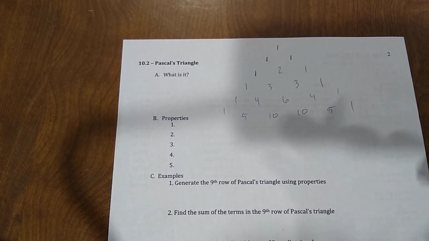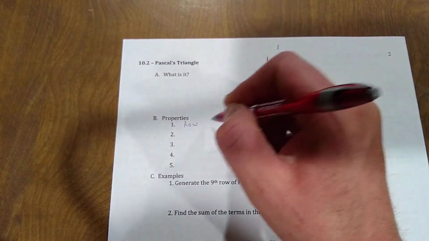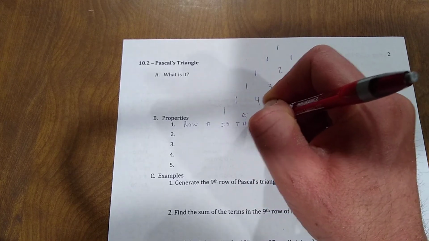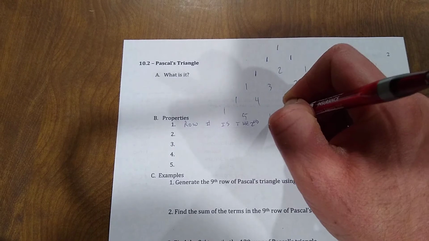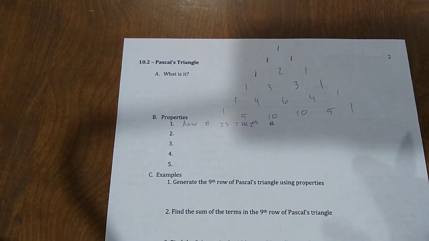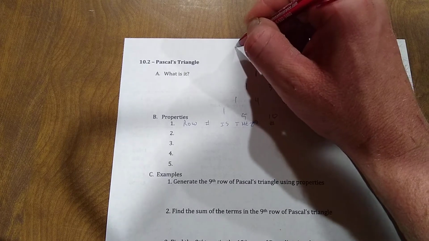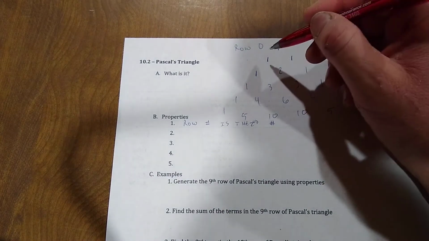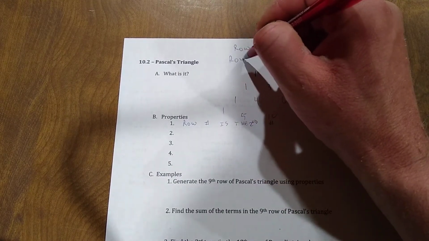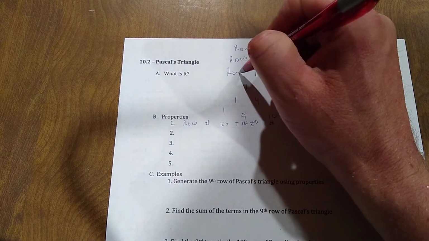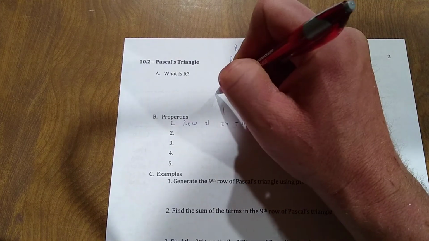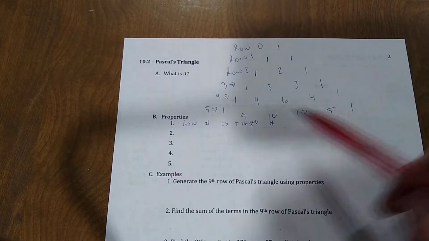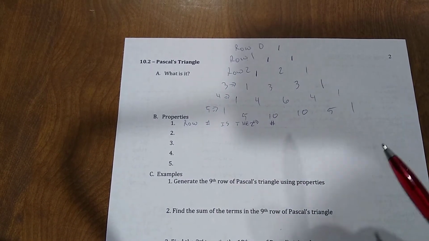The first property that we're going to say is that the row number is the second number. And that's important. Right up here, we're actually going to call this row 0 up top, because if you call that row 1, all the rest of the properties don't work out so well. So the second number is a 1, so this is going to be row 1. The second number is a 2. This is row 2. I think you get the idea. 3, 4, and this is going to be row 5. So if I say find the 5th row, it's the one that has 5 as the second number.